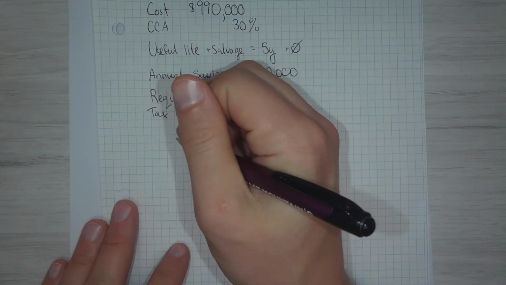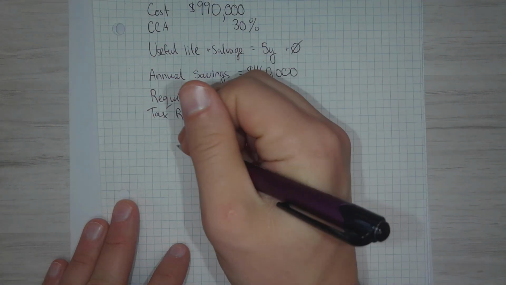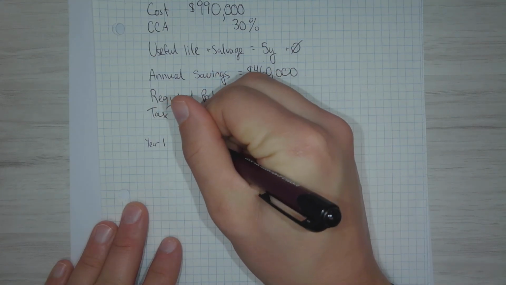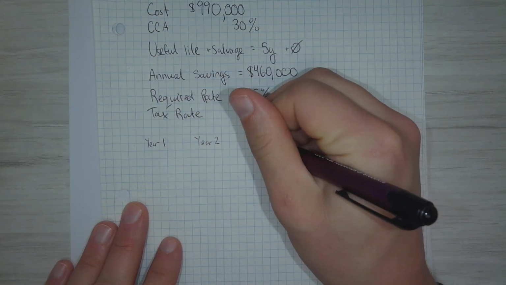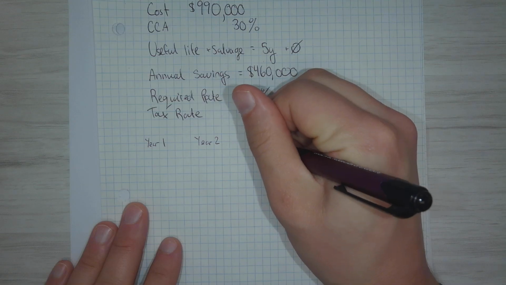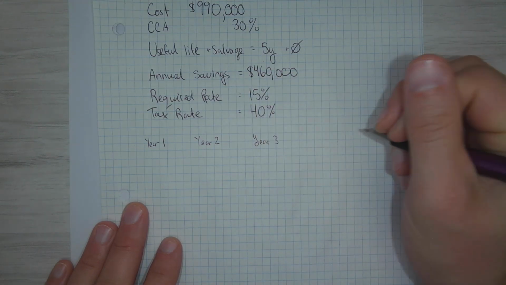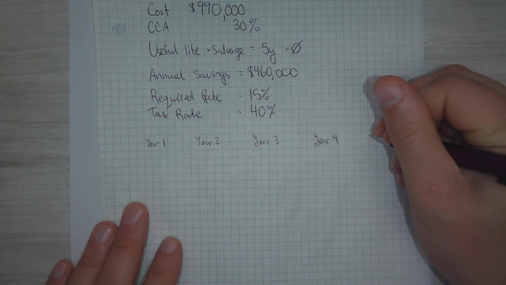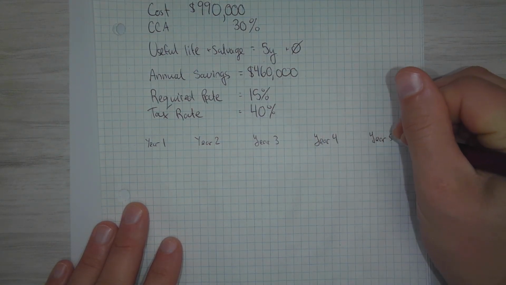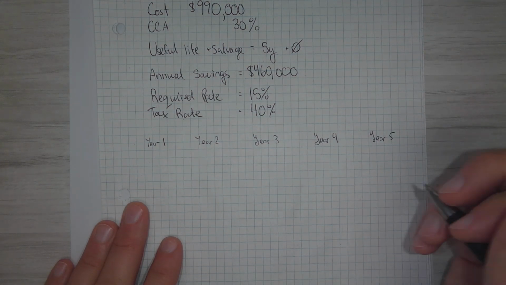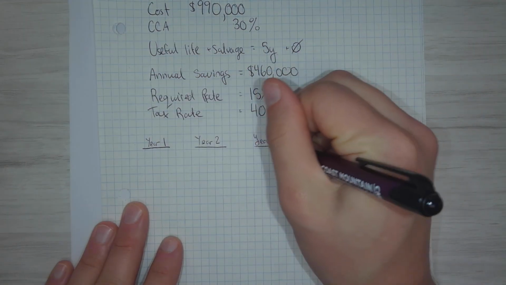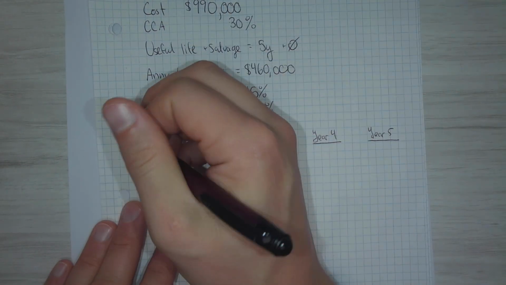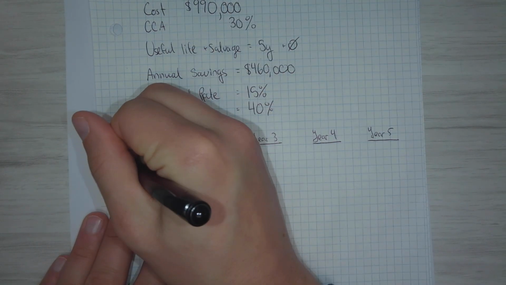Okay, so what we have is 5 years. So we have year 1, year 2, year 3, year 4, year 5. And we have capital spending.